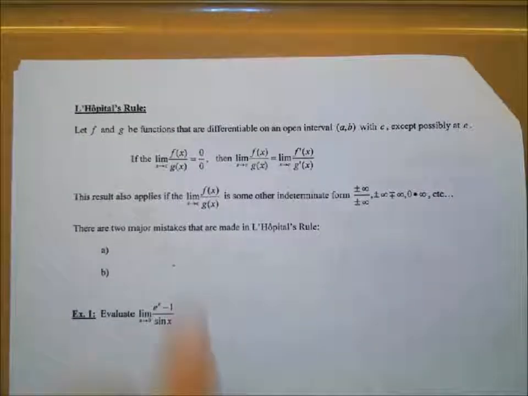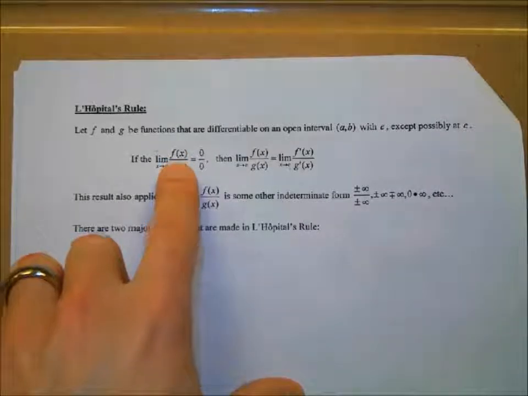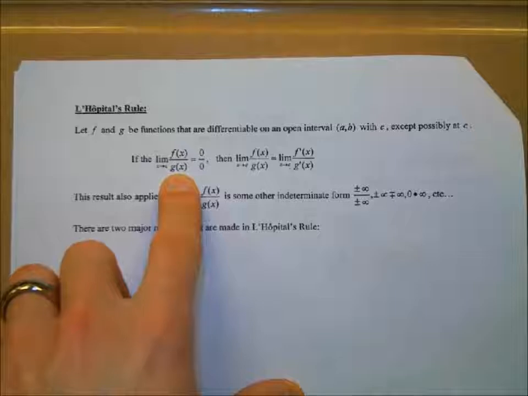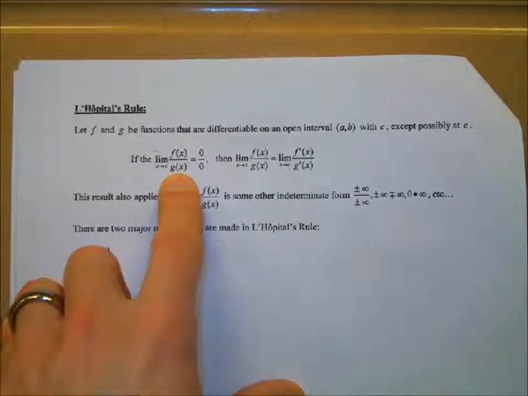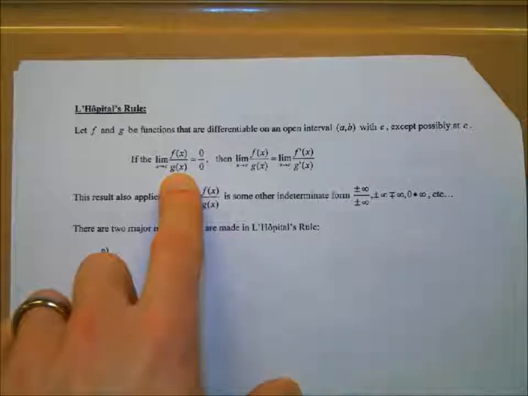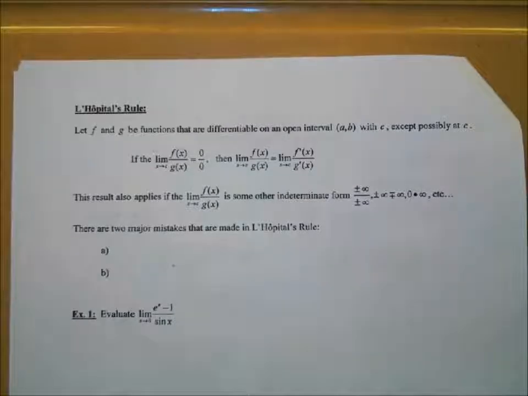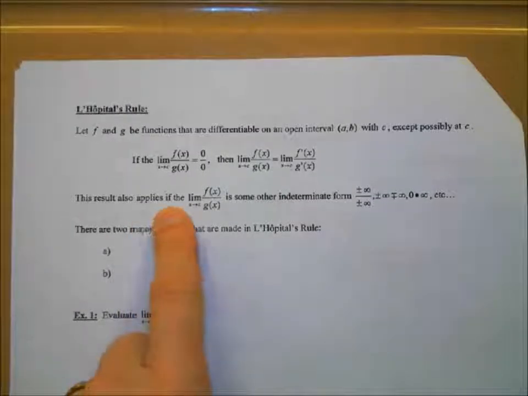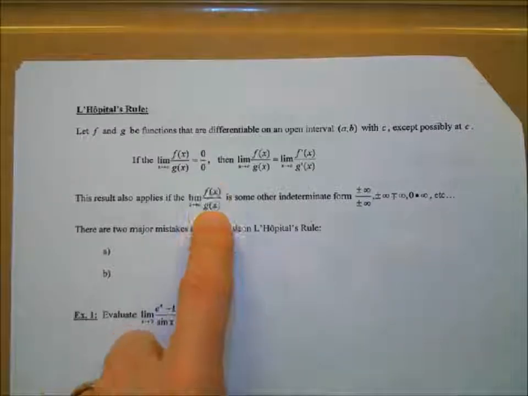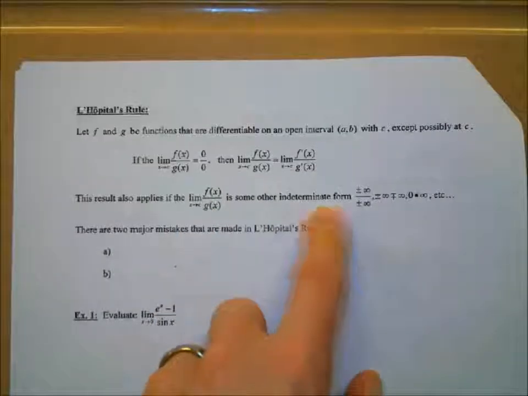This is not saying take the derivative of the rational function and then take the limit. This is saying take the derivative of the numerator divided by the derivative of the denominator. This is the way we would want the quotient rule to be: just take the derivative of the numerator, take the derivative of the denominator, and then evaluate. But that's not the quotient rule, so we have to be a little bit careful here.